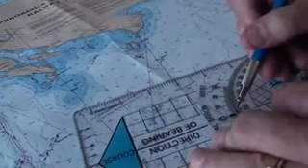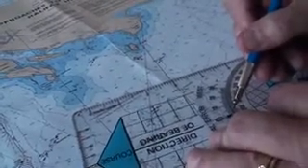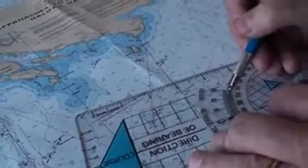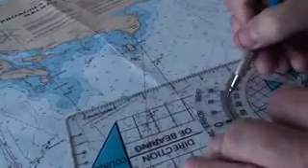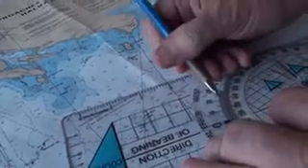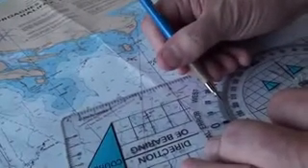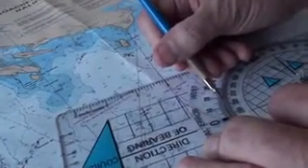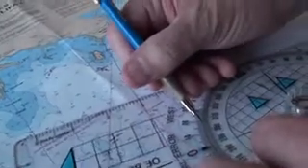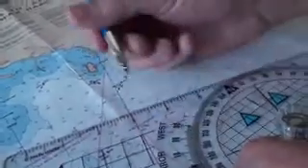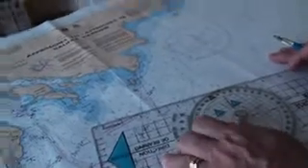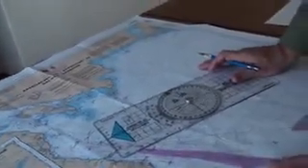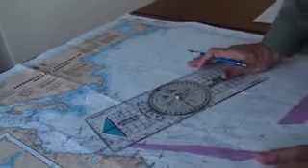Then if I wanted the magnetic course, I could go to the 19 west, which is our variation here, and read off on the 19 west, and I can see that the course would be 307 degrees magnetic. So this is basically how you use the Portland plotter for determining how to get from A to B.